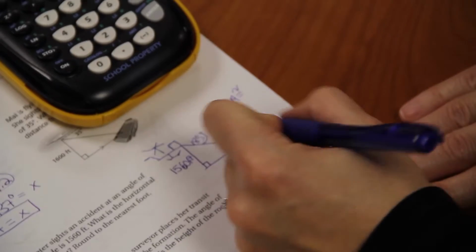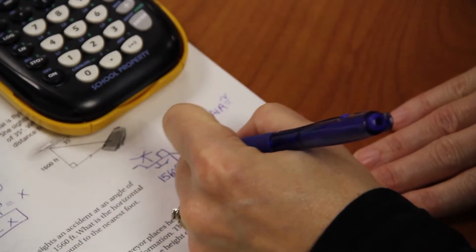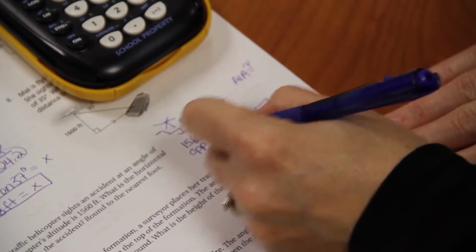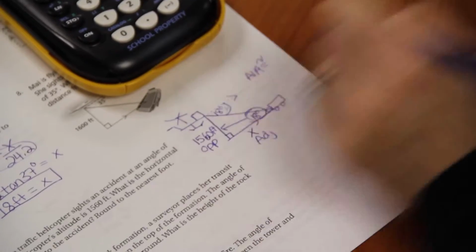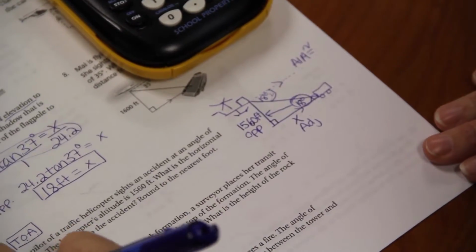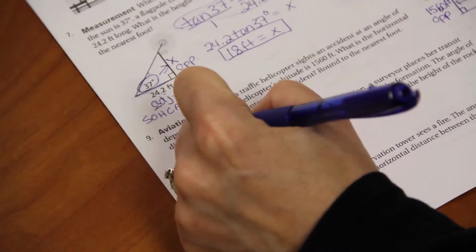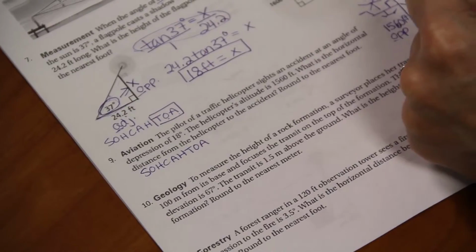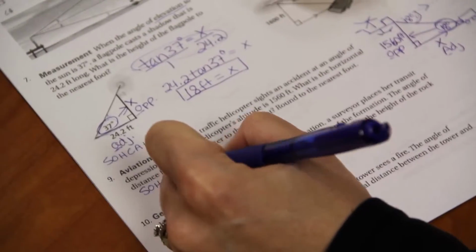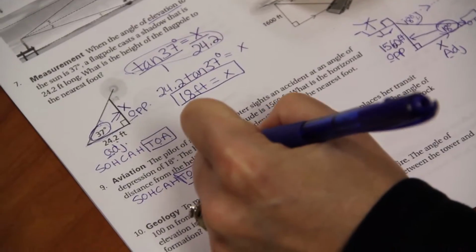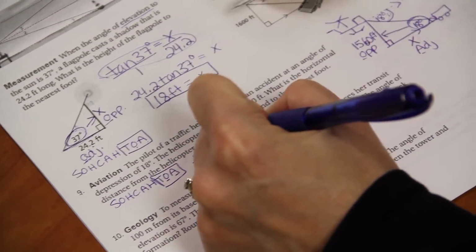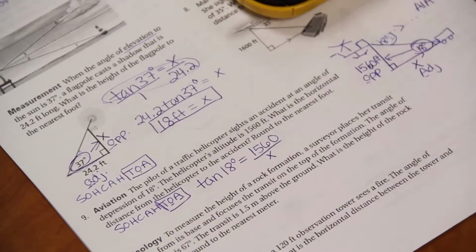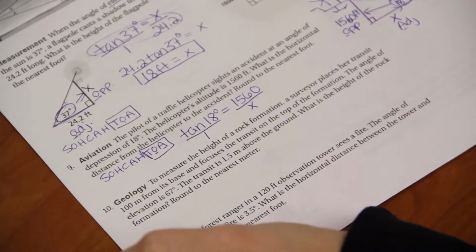Now I have my angle measure. My 1,560, that is my opposite side, and that makes that horizontal distance my adjacent side. Okay, so if I look at SOHCAHTOA, I want to know what trig function I'm going to use to find the horizontal distance, and it uses opposite and adjacent. Well, opposite and adjacent is the tangent function. So I'm going to have the tangent of 18 degrees equals 1,560 over x.